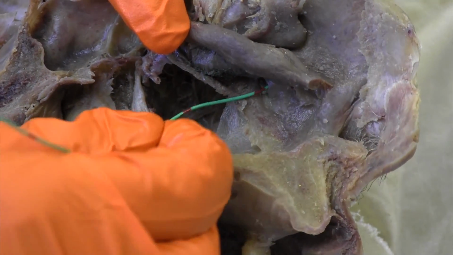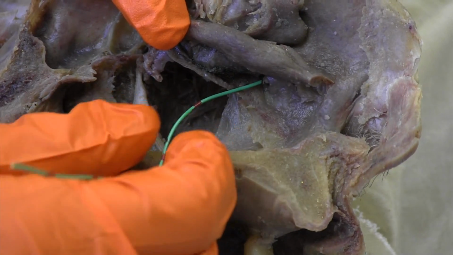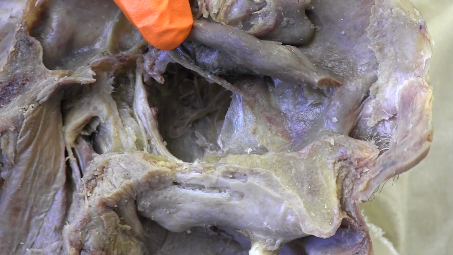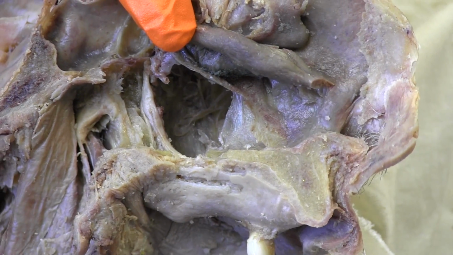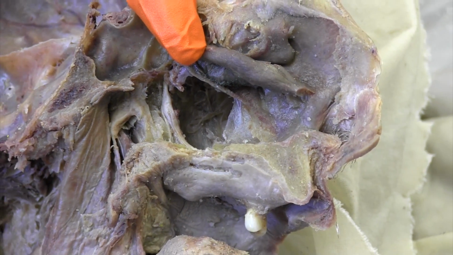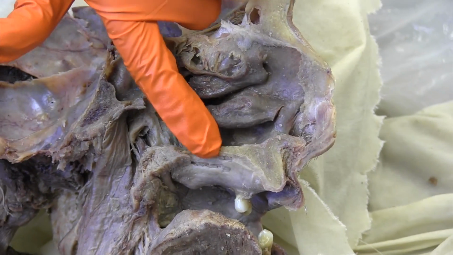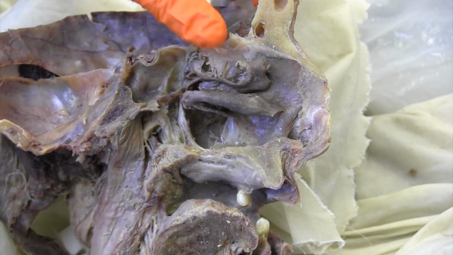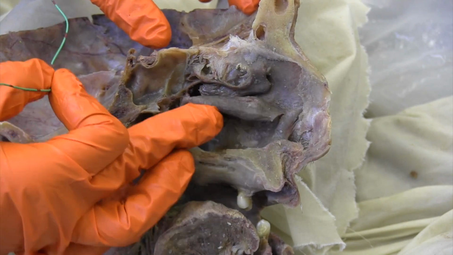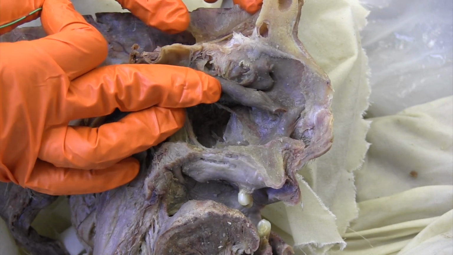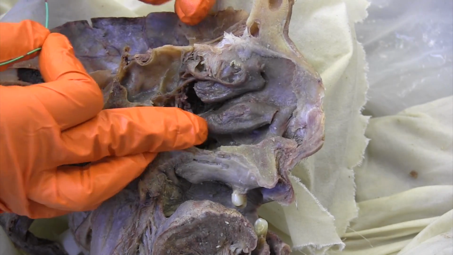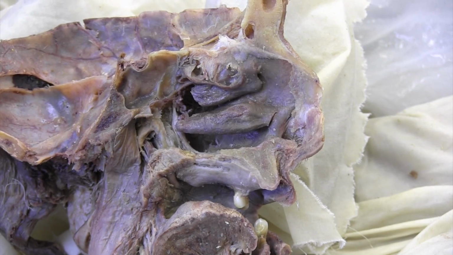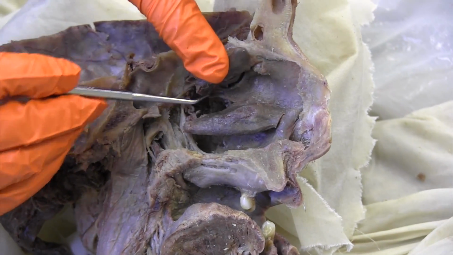So you can clearly see that the wire is going up through the duct here. So this is how the tears from our eyes get down into our nose, the nasolacrimal duct. And you can see that in order to see this, I've had to fracture and reflect my inferior concha. So the nasolacrimal duct comes out from underneath the inferior nasal concha. Moving on.